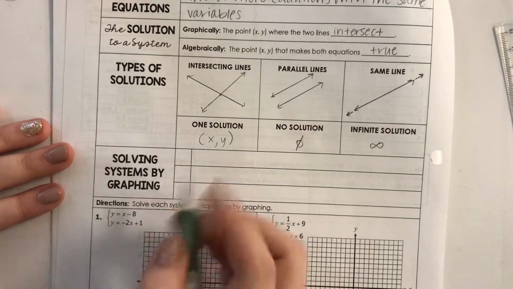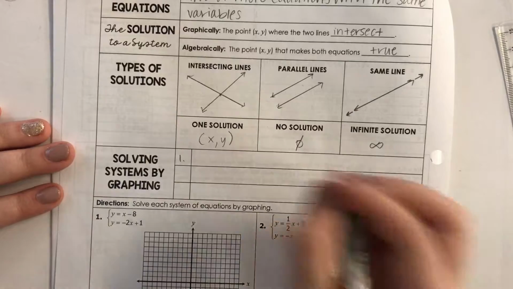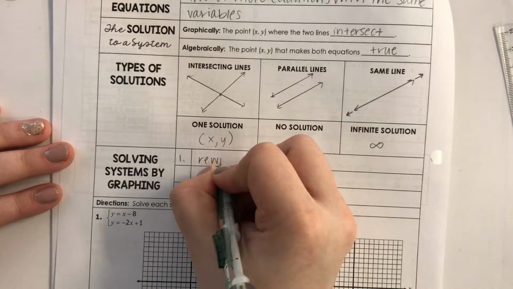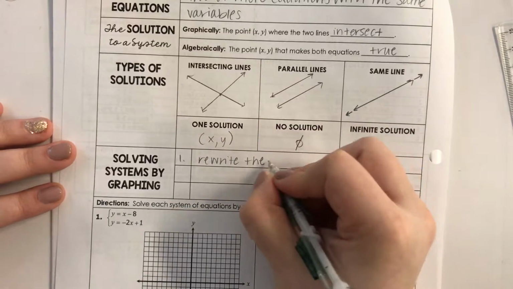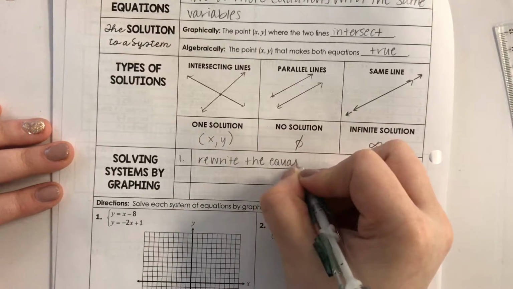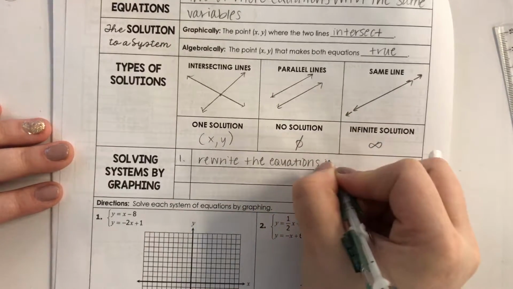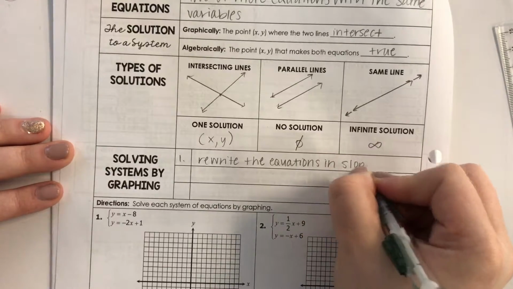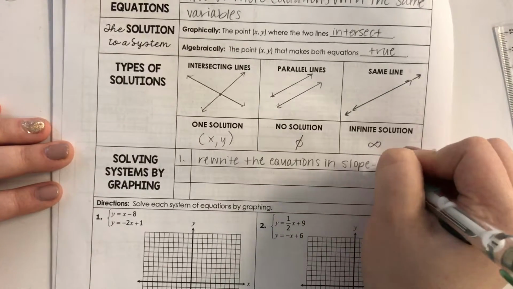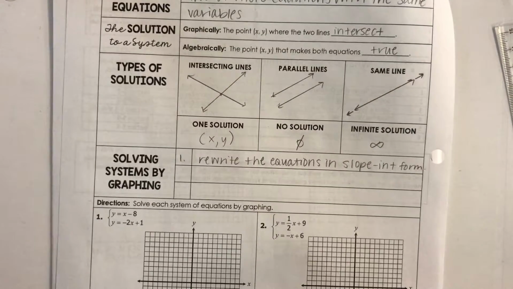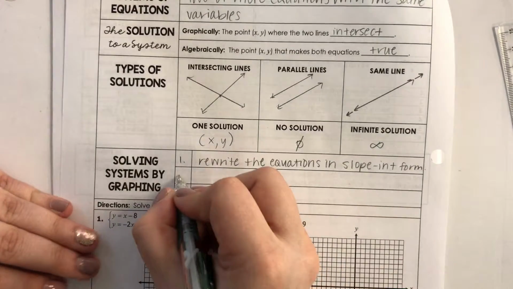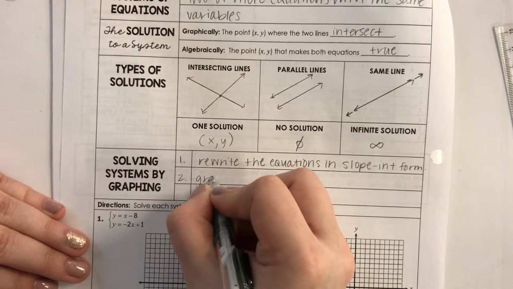Solving systems by graphing, you follow these steps. Step number 1, rewrite the equations in slope-intercept form. Okay, if they're not in slope-intercept form, you need to get them in that form. Number 2, graph the lines.